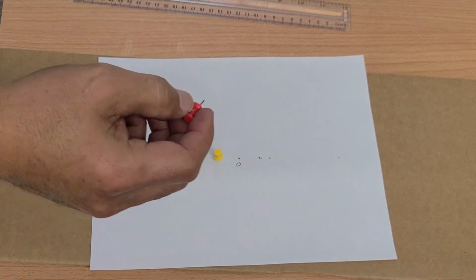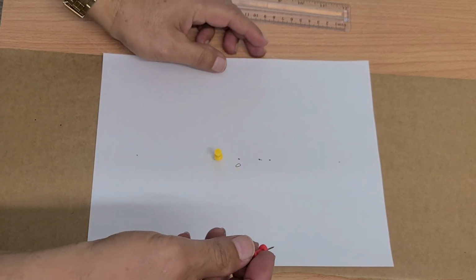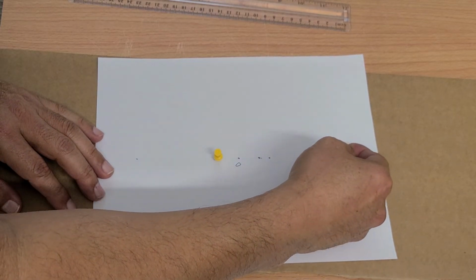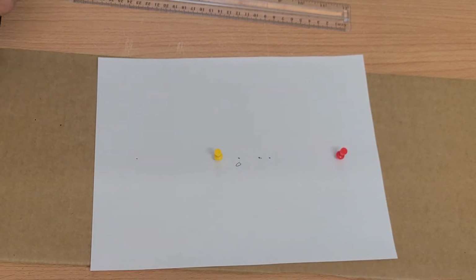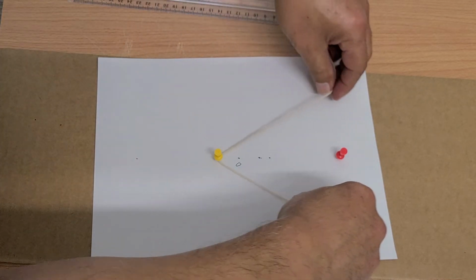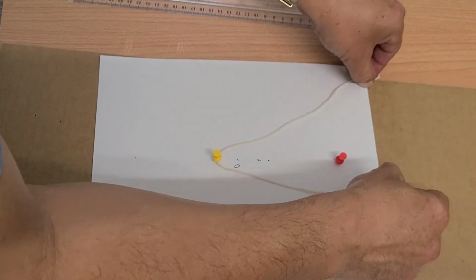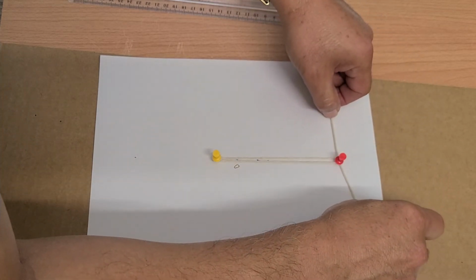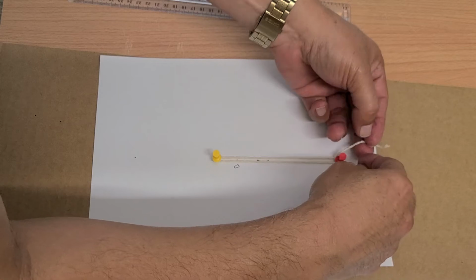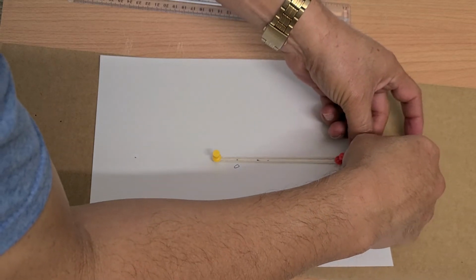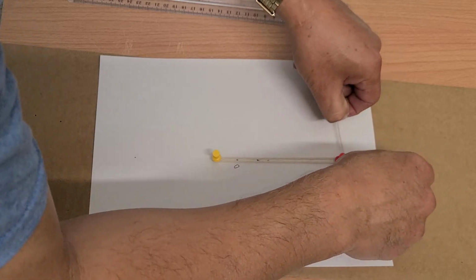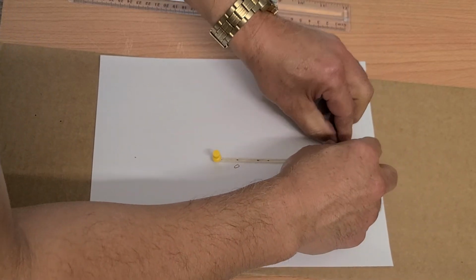Now to get the right distance, let's put this pin in the farthest distance, which is that one right there, correct? And now let's use this thread to create the distance. So what do we have again? We have this position right here. Perfect. Let's make a knot in this way. Great, it's coming.